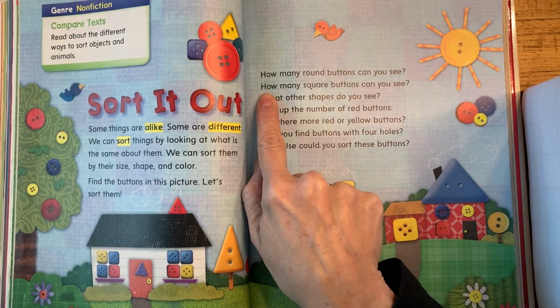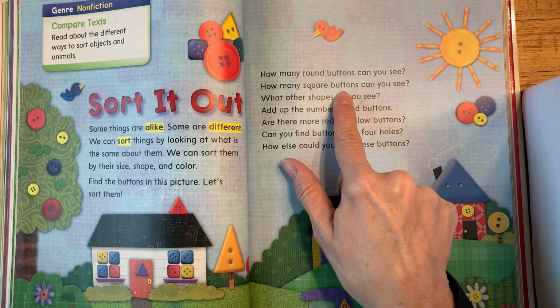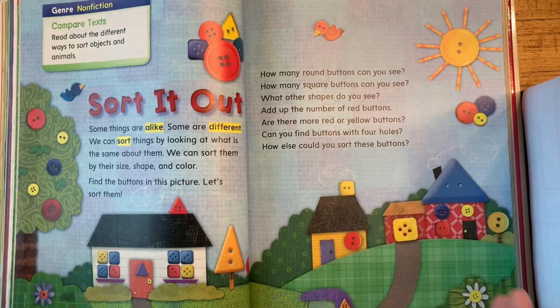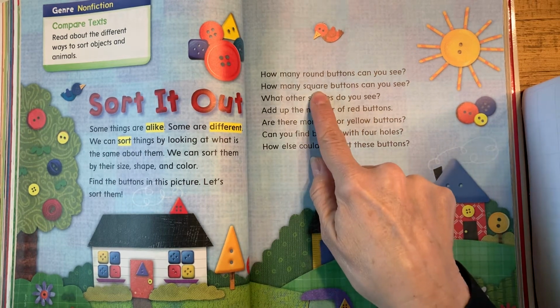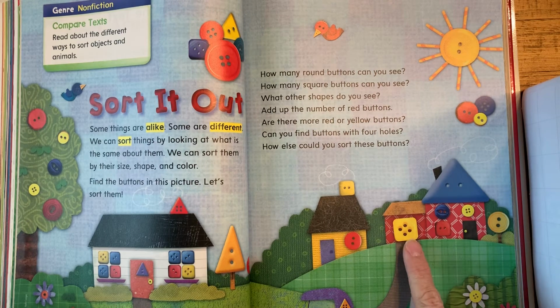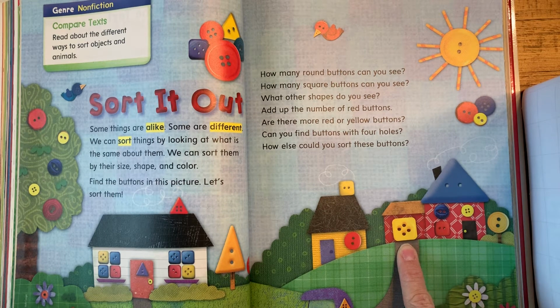The next question says, how many square buttons can you see? So then what I'd want you to do, and of course you can hit pause in between each of my questions, is look for square buttons. For example, I see a square button right here. I'll let you pause the video and write down how many square buttons you see.